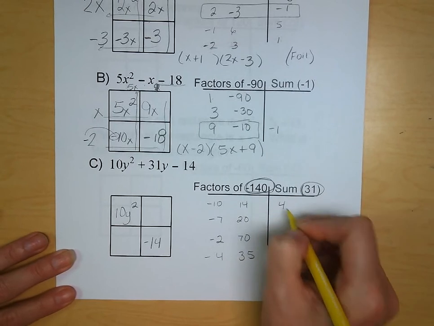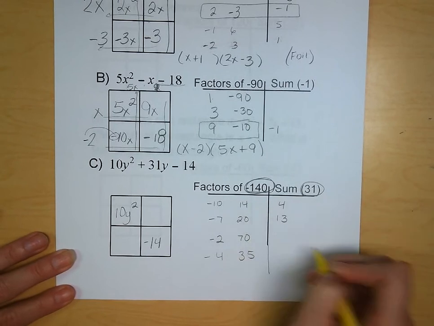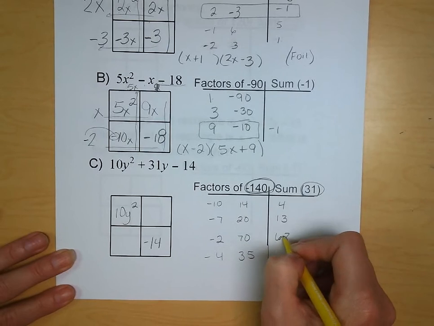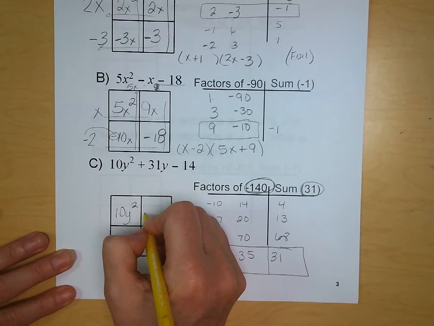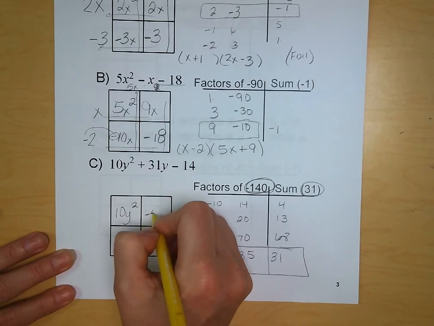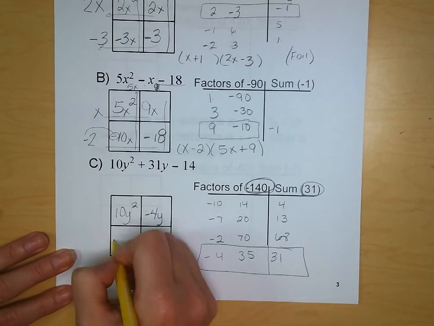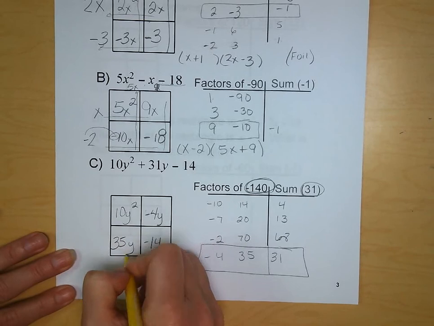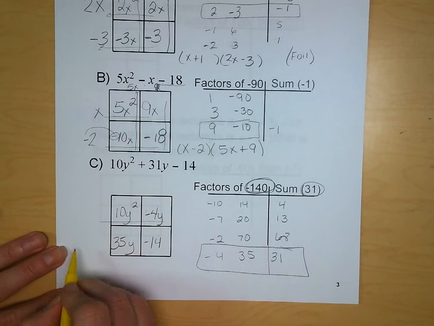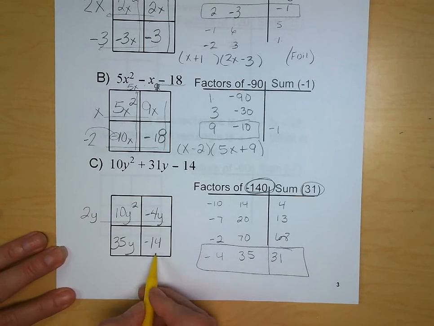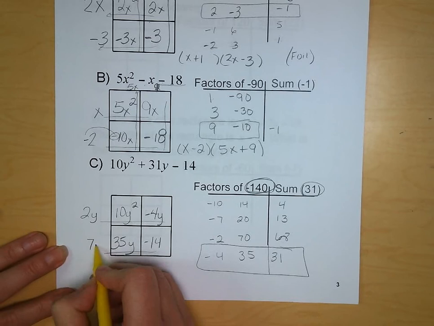So when we add those up, we've got 4, we've got 13, we've got 68, and there's the magic number of 31, what we're looking for. So we have minus 4y and a positive 35y. So now we can find our common factors. First row, we have a common factor of 2y. Second row, we have a common factor of 7.